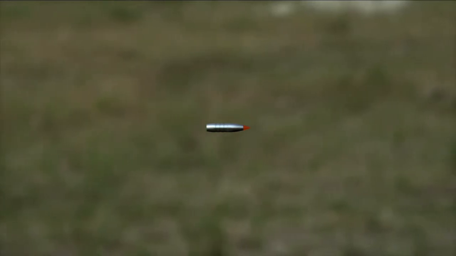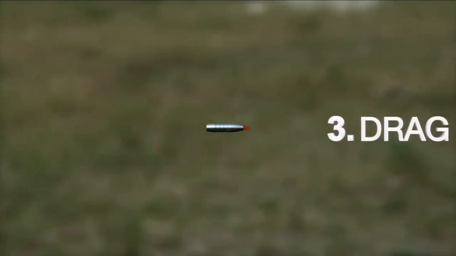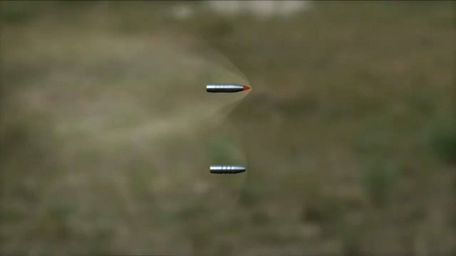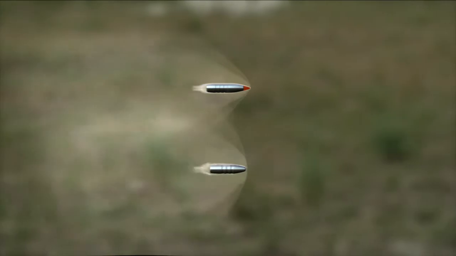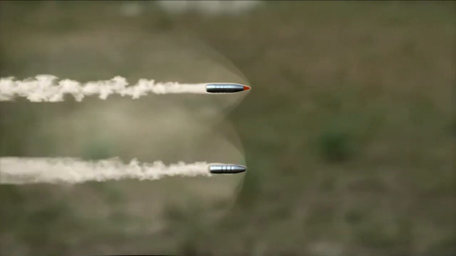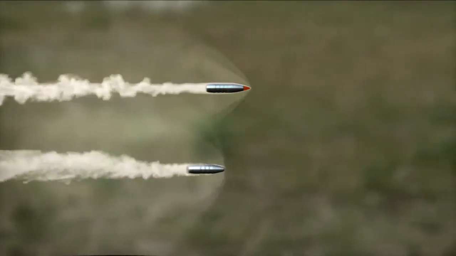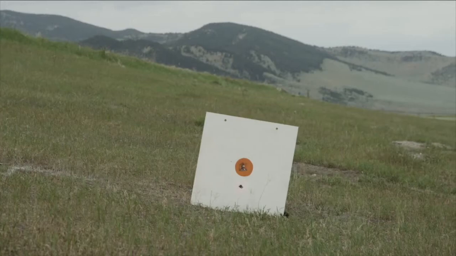The third force that affects ballistics is drag. Drag is simply the air resistance the projectile encounters while in flight. There are a couple of components, the first being the shape of the projectile. A measure of each projectile's ability to overcome air resistance is called its ballistic coefficient. The higher the BC value, the flatter the trajectory. This figure has a dramatic impact on where your bullet hits.